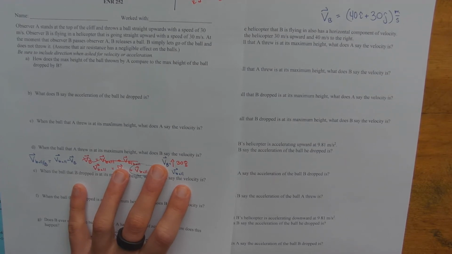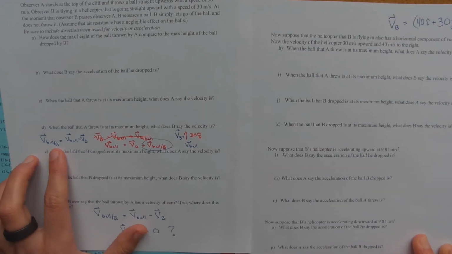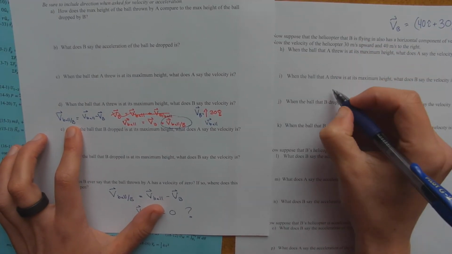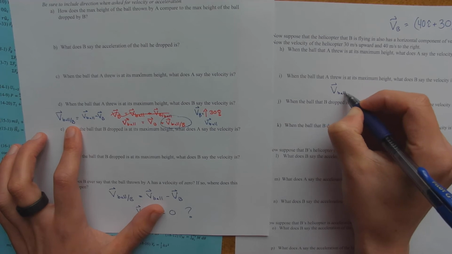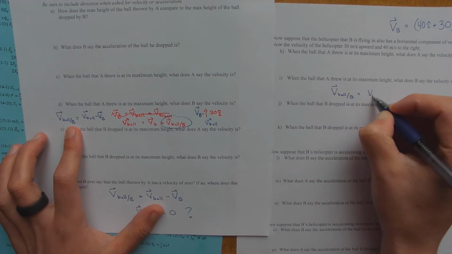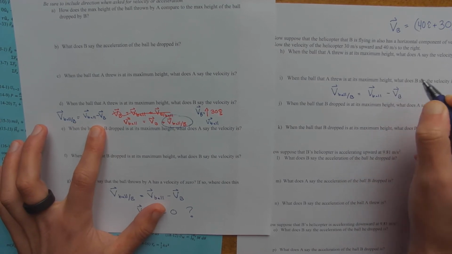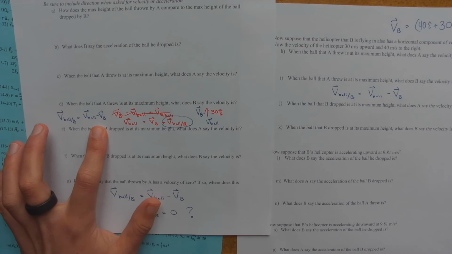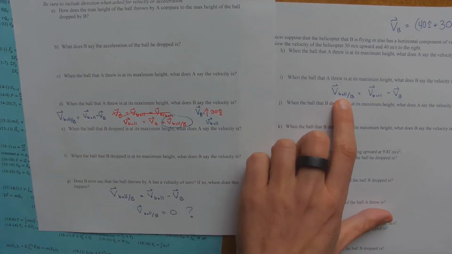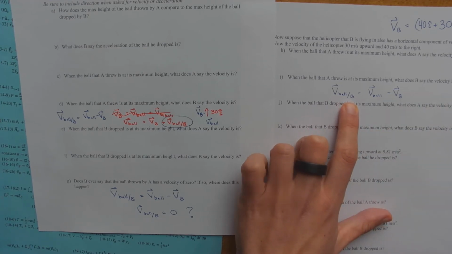When ball A is at its max height, what does observer A say the velocity is? Well, you can figure the things out for observer A on your own. So let's look at part I. When ball A is at its max height, what does observer B say the velocity is? So again, we can use this equation here. So we know the velocity of the ball when it's at its max height. Now you're just putting in something different for the velocity of B to get the velocity of the ball with respect to B, which is what B says the velocity of the ball is.